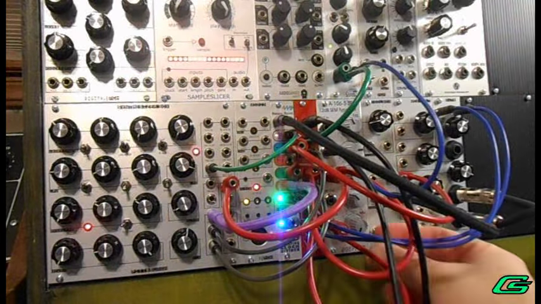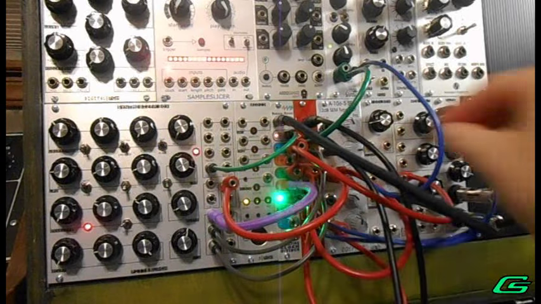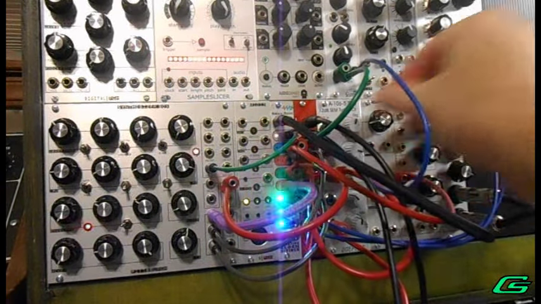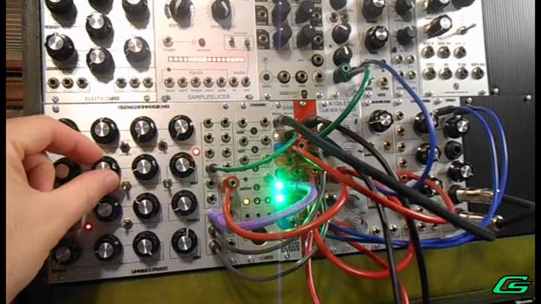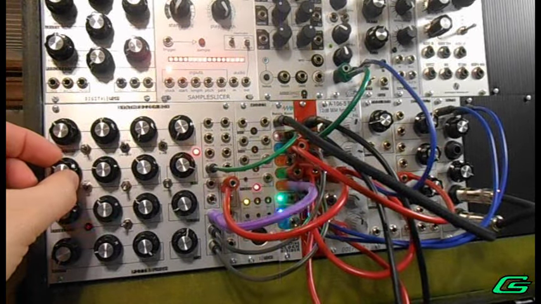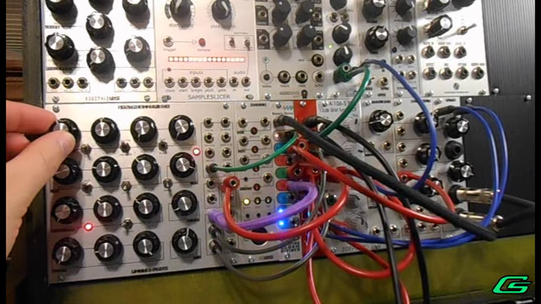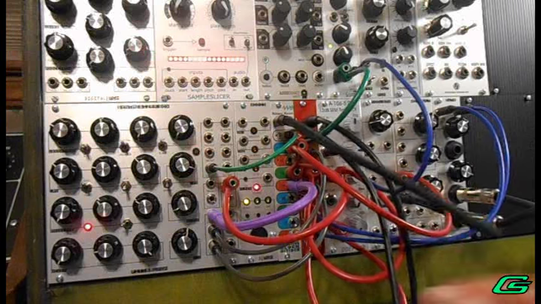I can change the mode of my filter to notch. I can use the bandpass.